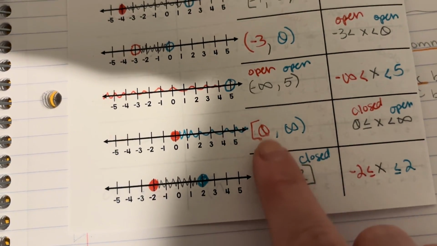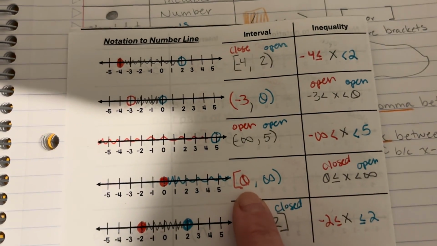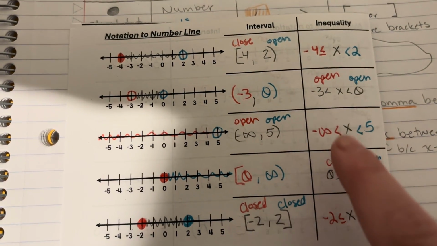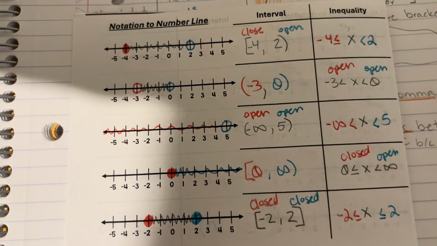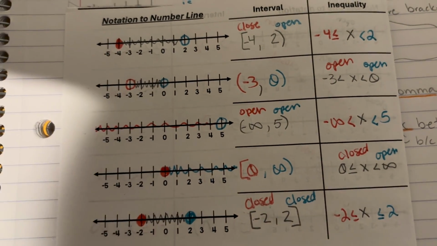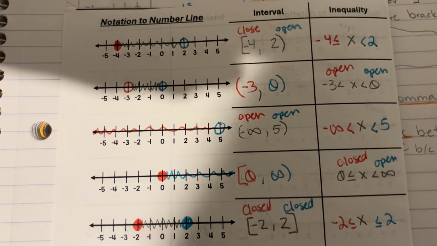Now notice this is where our brackets go, is on interval notation. Inequalities are using the mouth. Do not combine them together. I do see students do that, and that's just a minor mistake, but we don't want to make that mistake.